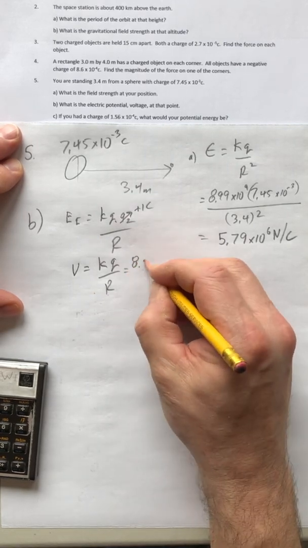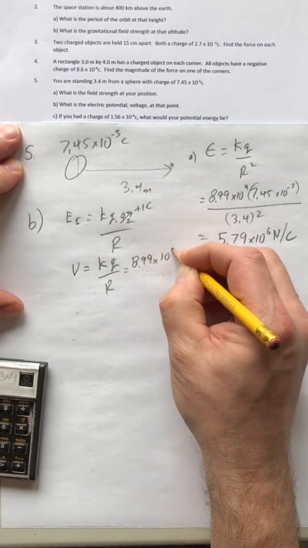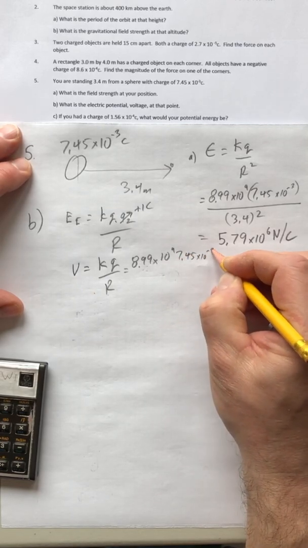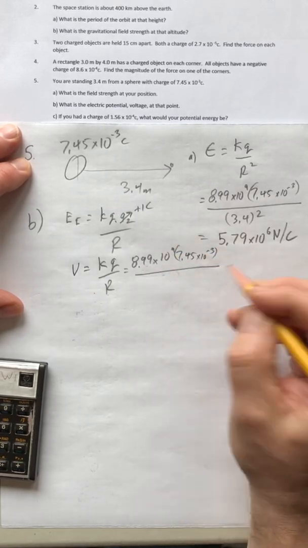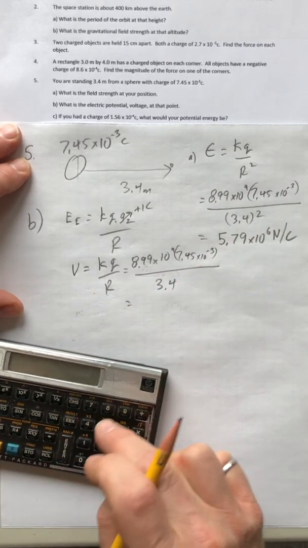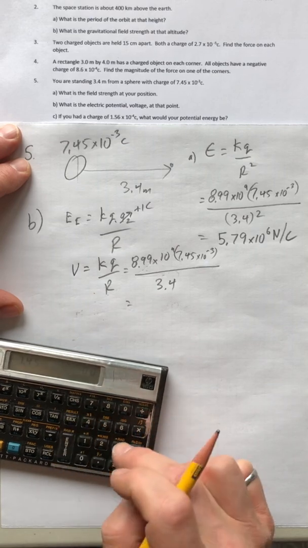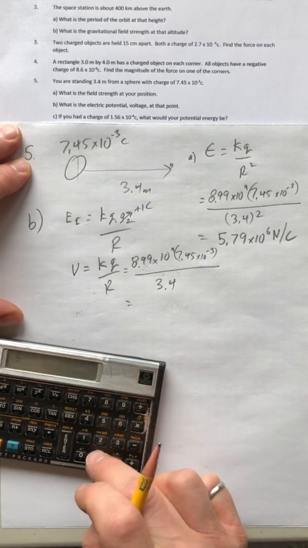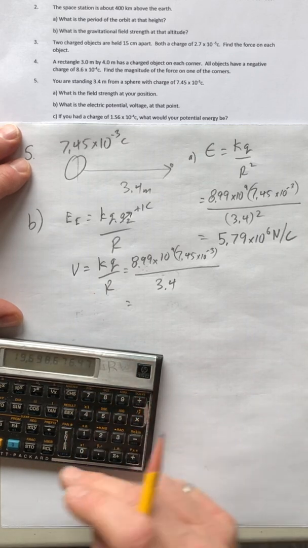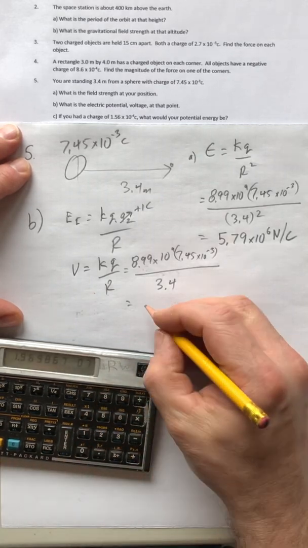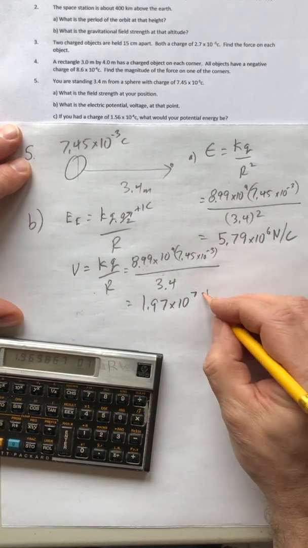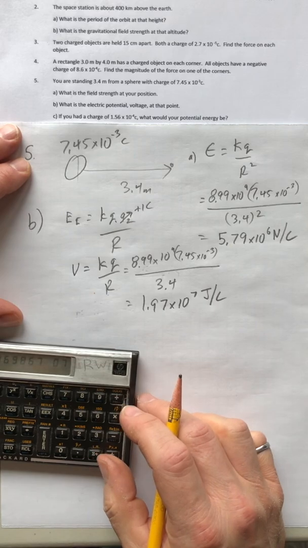So we know Q, 7.45 times 10 to the minus 3. And the radius, not squared, just leave it alone this time. And we get 7.45 exponent 3 times... Oh, it's another huge number. Maybe I'll go back to scientific notation. 1.97 times 10 to the 7 joules per coulomb.